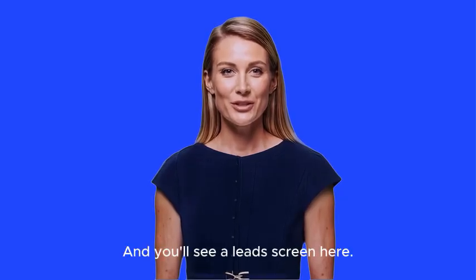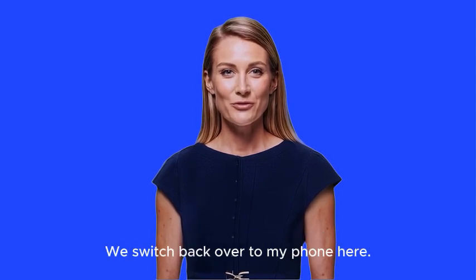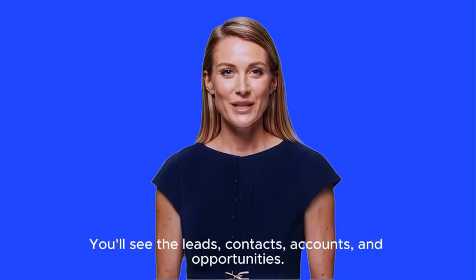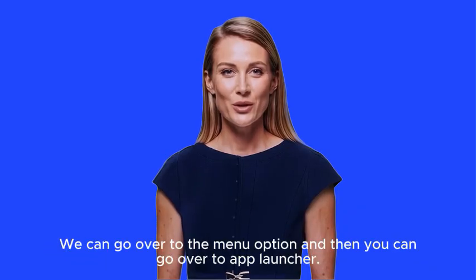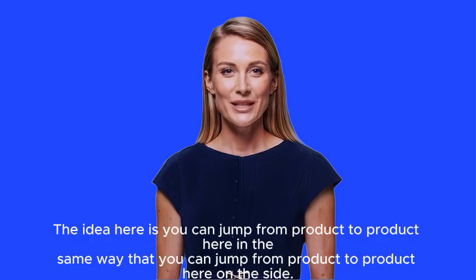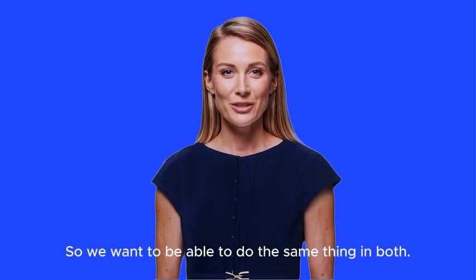Just like if we go back to the desktop application, you'll see the leads, contacts, accounts, opportunities here. We switch back over to my phone here. You'll see the leads, contacts, accounts, and opportunities. So it's really nice to be able to see information on the go. We can go over to the menu option, and then you can go over to App Launcher. The idea here is you can jump from product to product here in the same way that you can jump from product to product here on the side, right?